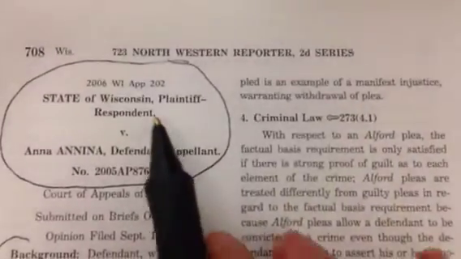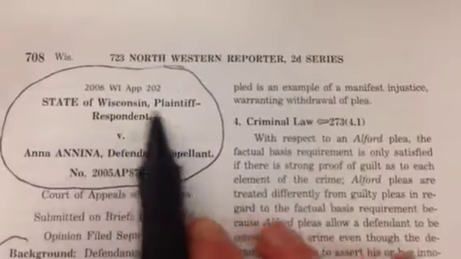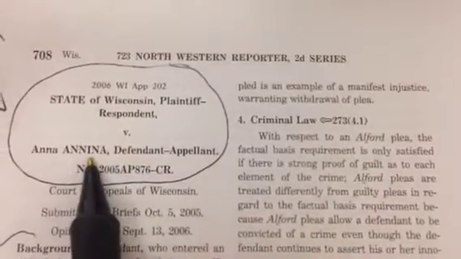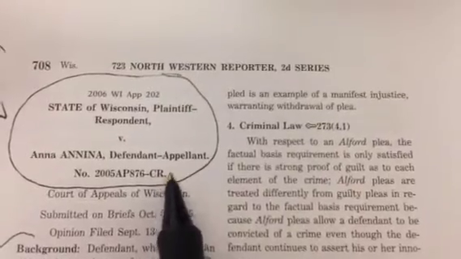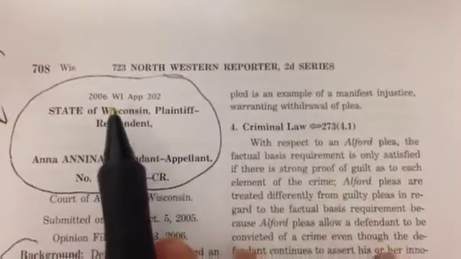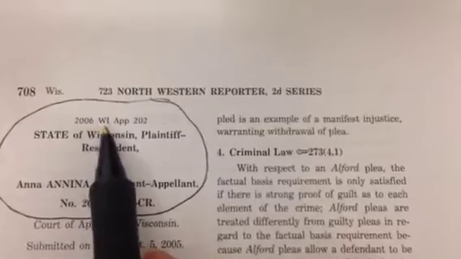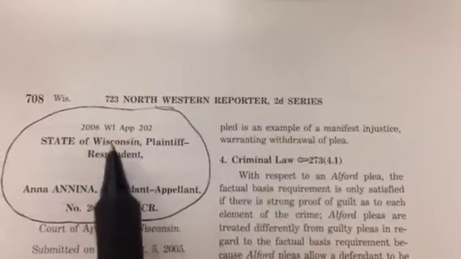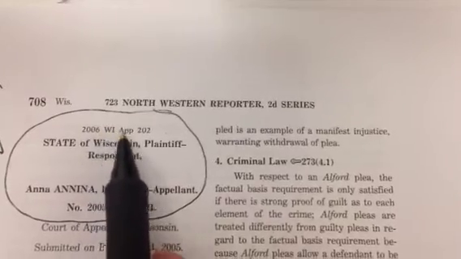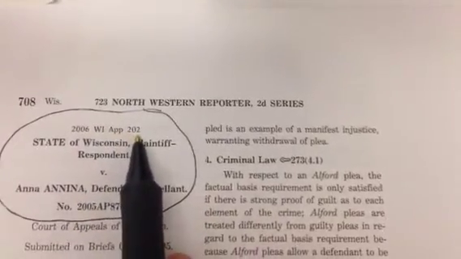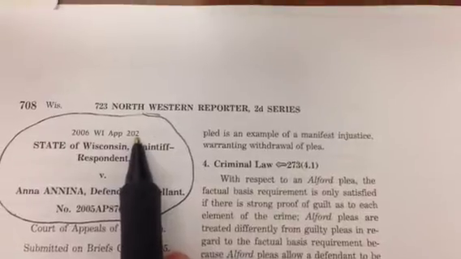In the caption, what you have is the case name, State of Wisconsin versus Anna Anina, who's the defendant. You can tell it's a criminal case because it has a CR on it. You have the official cite, 2006 Wisconsin App 202, which means that it's in the year 2006, it's the Wisconsin Court of Appeals, and it's case number 202 of that year.